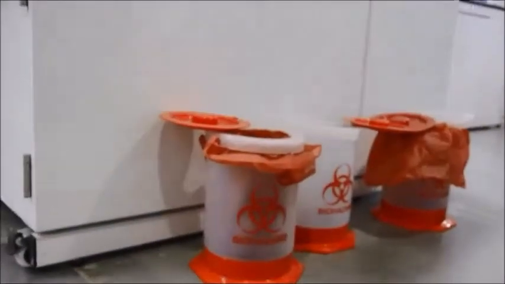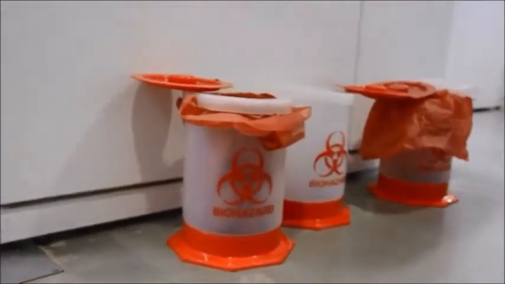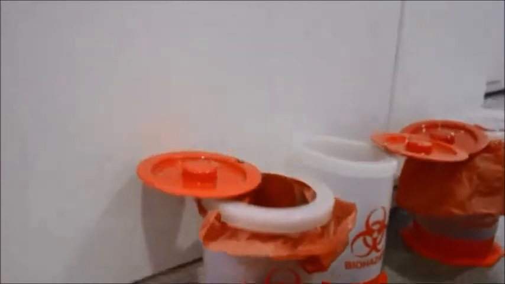Different kinds of waste are collected in different bins. Contaminated waste is one that comes in contact with the organism, the various cells and tissues that are bracketed as biohazardous waste.